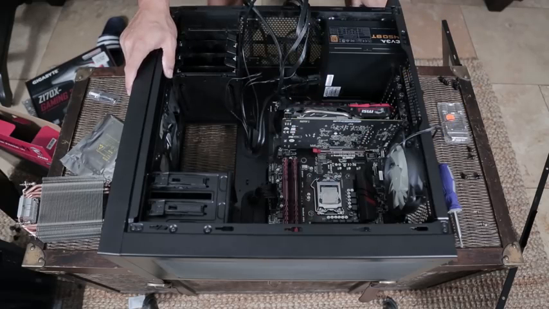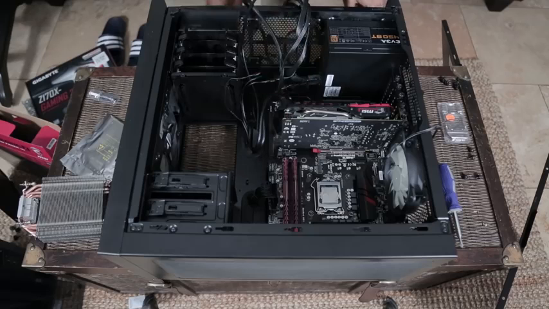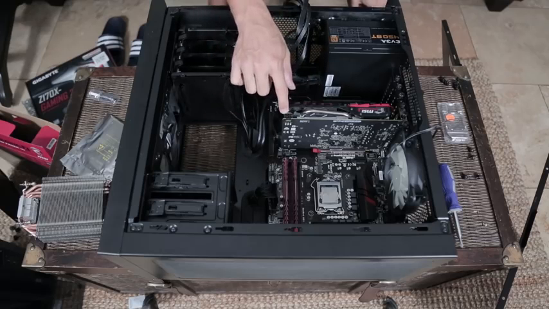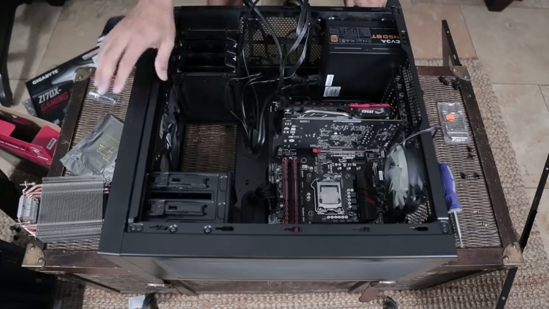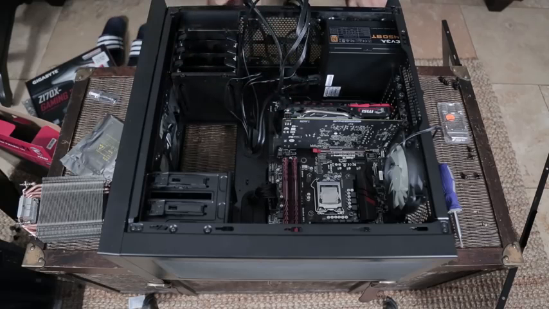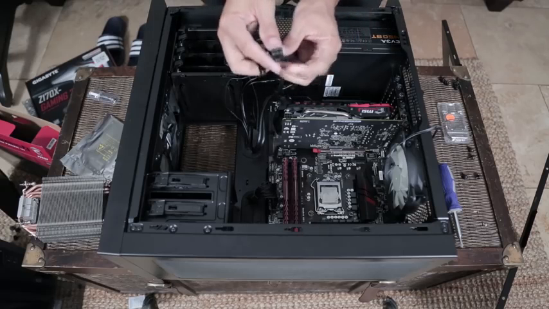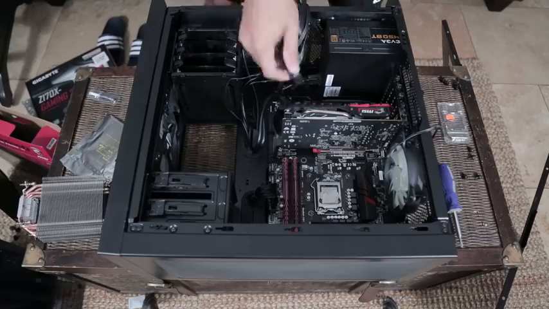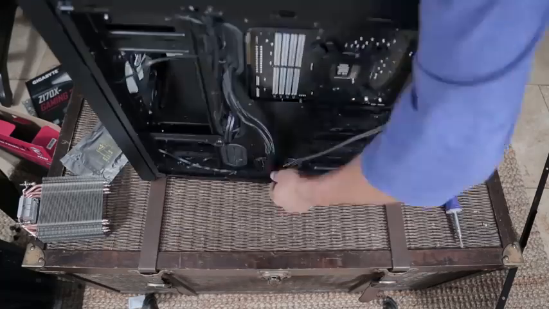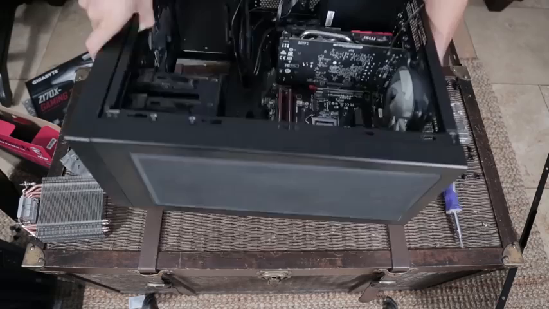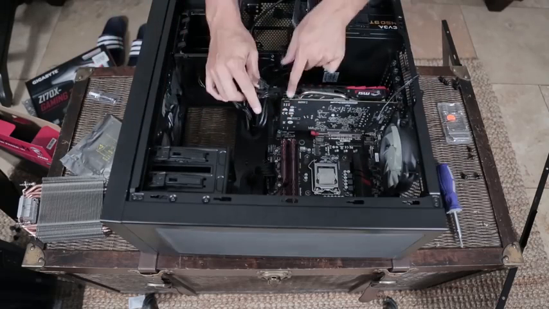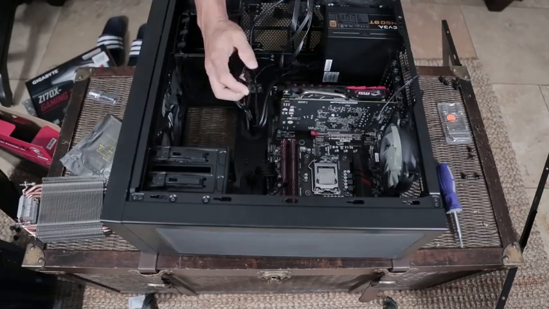Another connection we need to make is for our graphics card. Now, not all graphics cards require power. You can tell right here by looking at this 6-pin connector that this one needs power. So what I'm going to do is look for an EVGA cable right here. See that this one has 6 pins? That's what we'll be connecting into here.